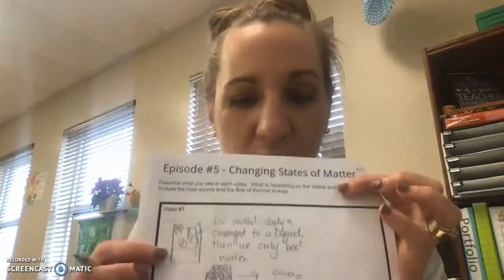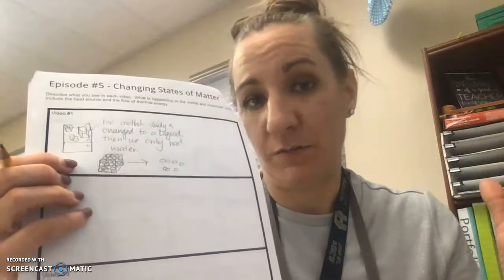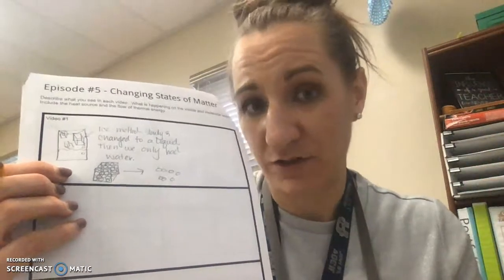Now I want you to think, why did the molecules change? What caused the molecules to change? How did the molecules go from being packed tight together in a solid to getting more space between them? What caused that change? What do you think?